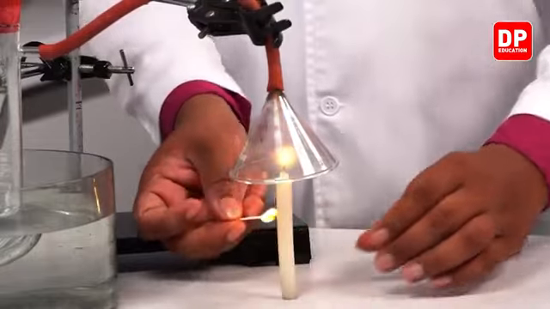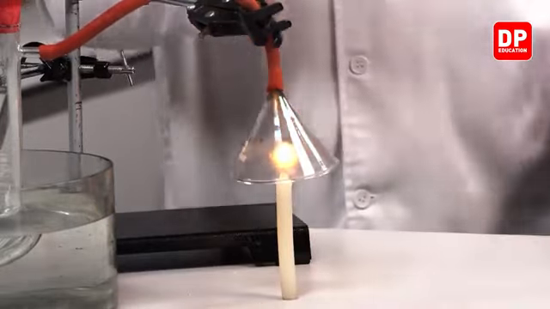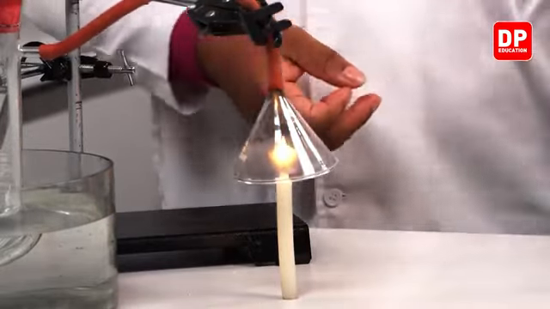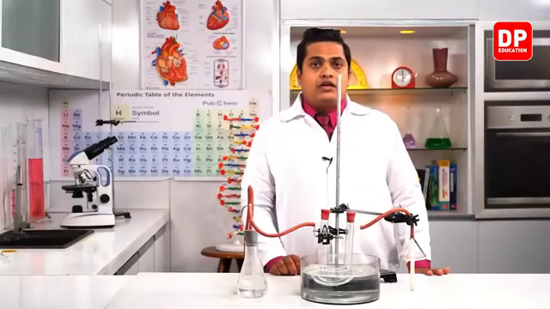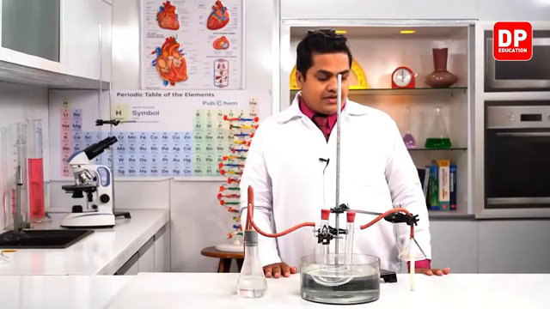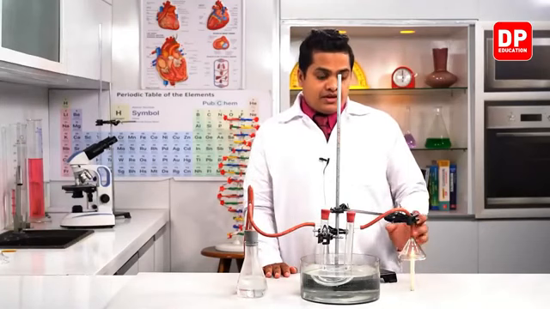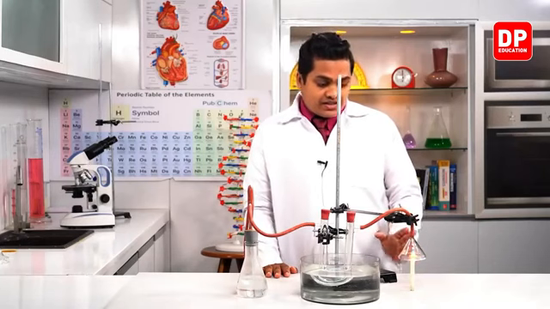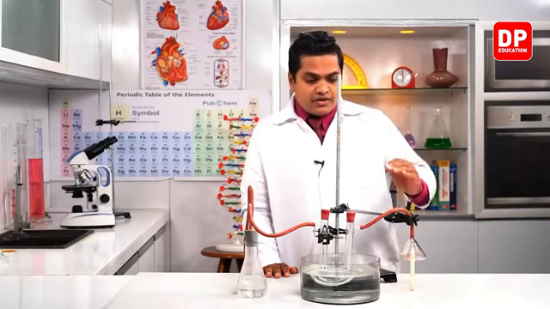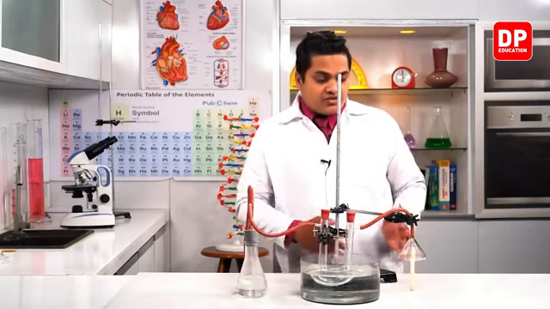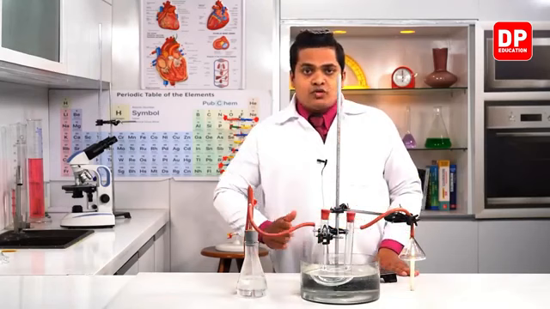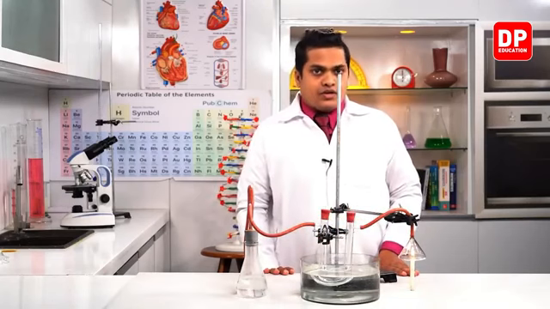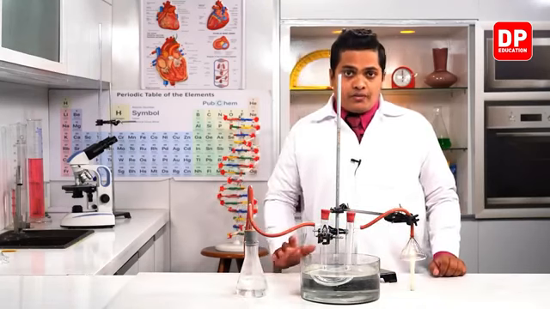Right, so I have prepared the system now. We'll operate the aspirator and keep the candle flame steady so that the smoke coming out from the candle goes towards the system on my right-hand side.